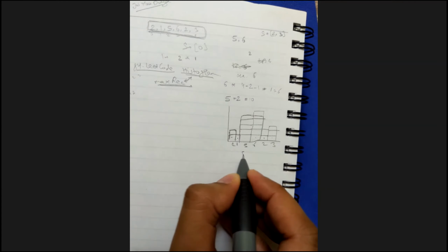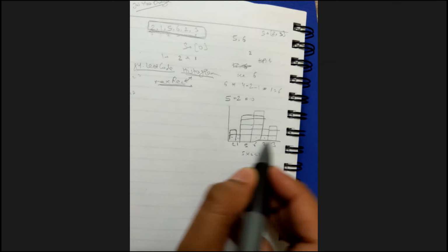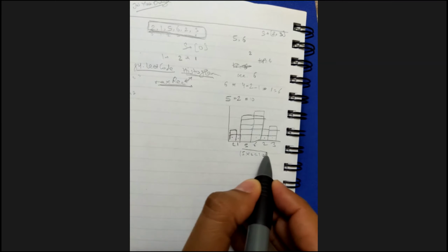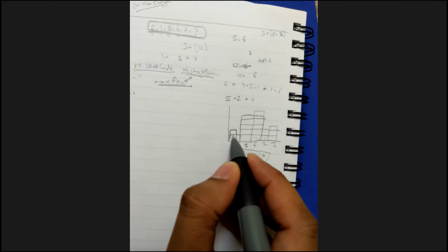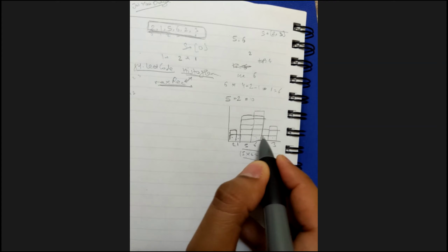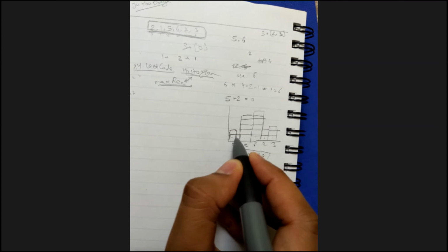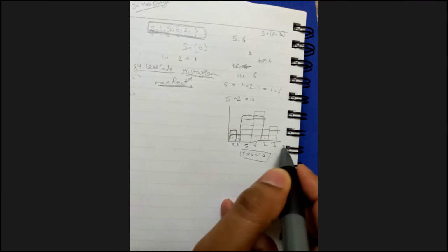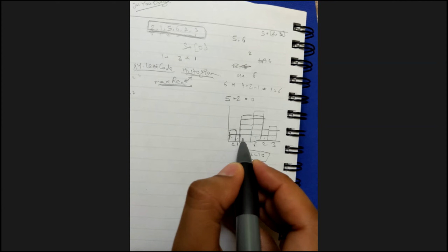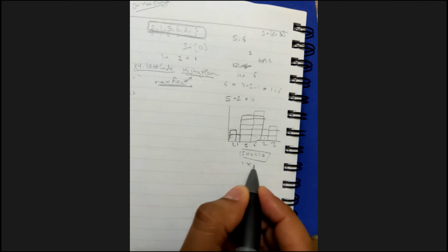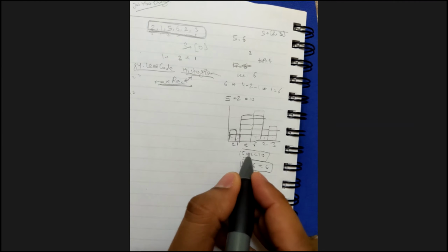So 5 into 2 is equal to 10. All the other areas will not be as big as this. So let's take the base of height 1, because this is the minimum height for this complete array. So 1 into 6, which is 6, is not as big as 10, right? So this is the biggest one.